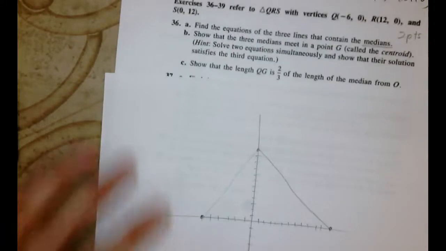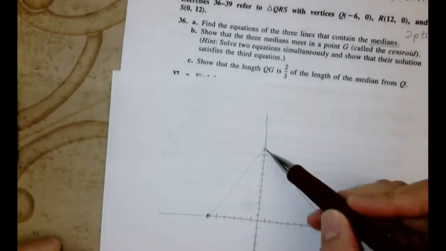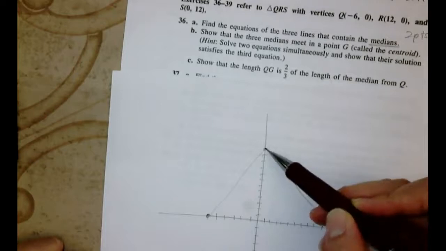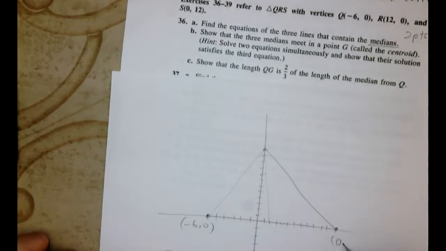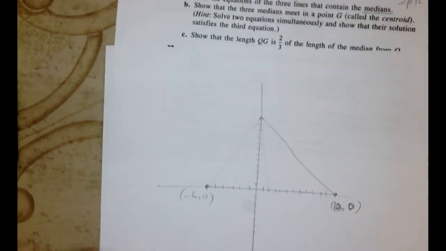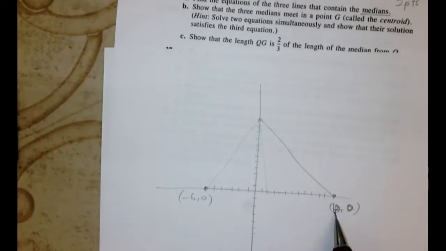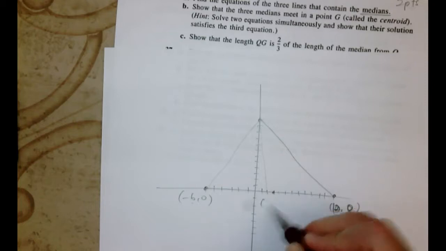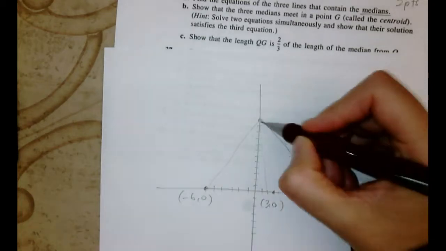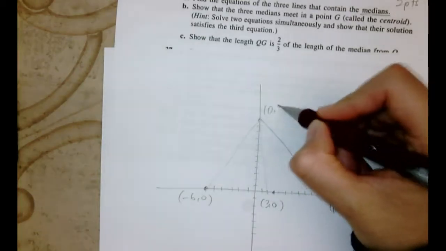All right, and to get a median, the easiest one is the median that goes from here to here. This one is -6 to 0, and this is 12 to 0, sorry. So the distance from here to here is 18. So the half point should be 9. 12 minus 9 is 3. So it should go through 3 and 0, okay? And then this point is 0 and 12, okay?